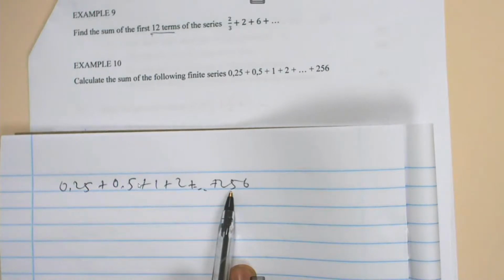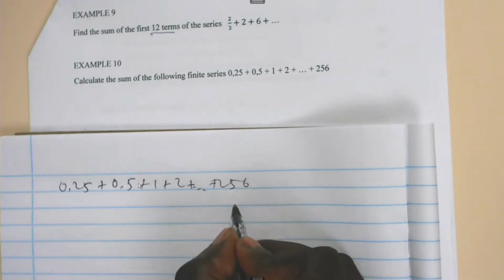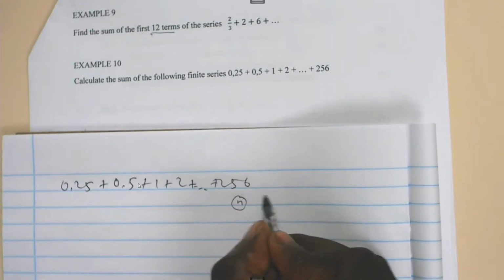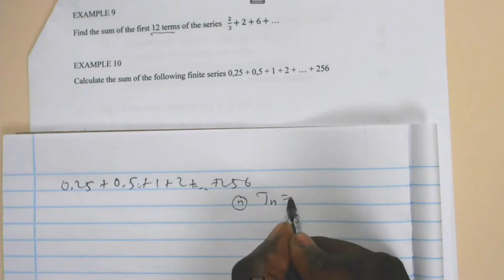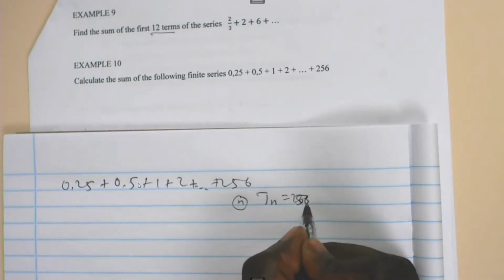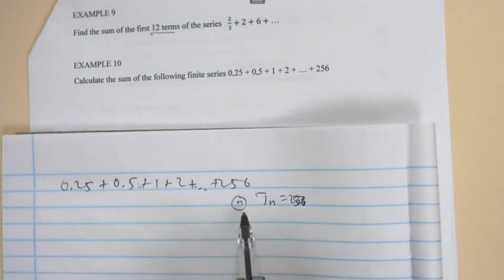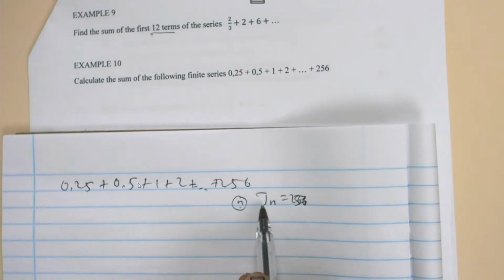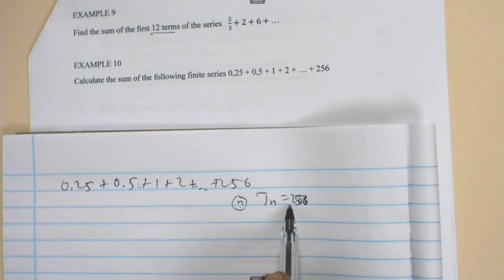Is 256 term 10? Term 11? Term 12? First get the term number of which the term value is equal to 256.